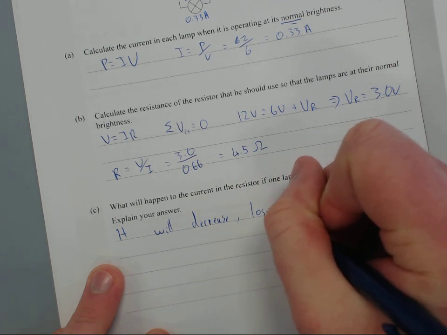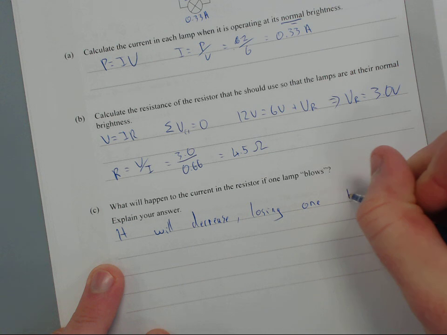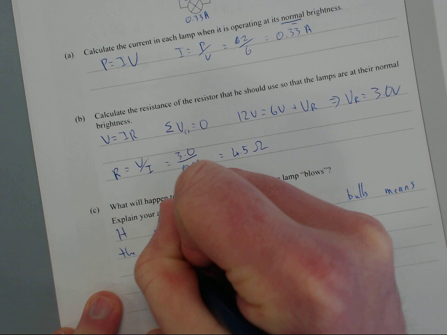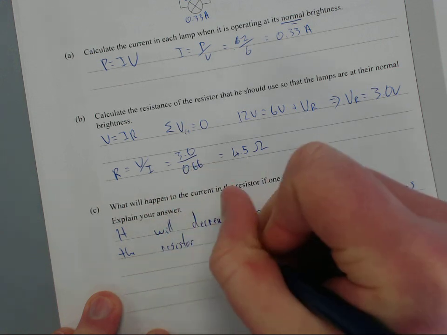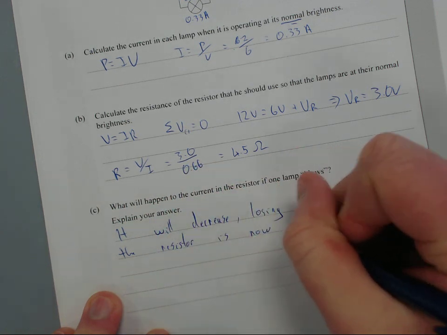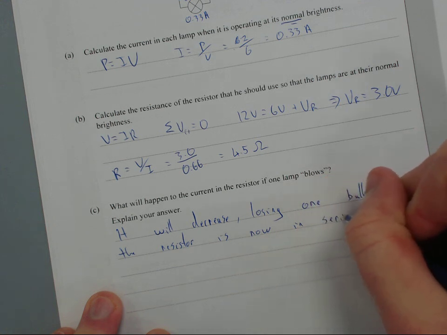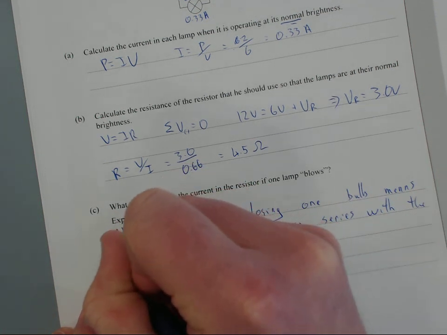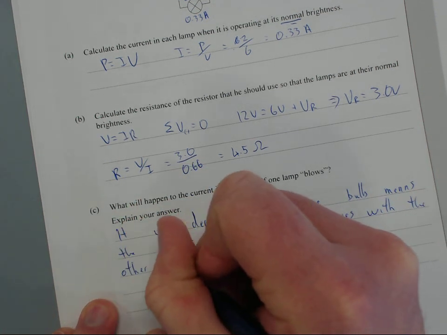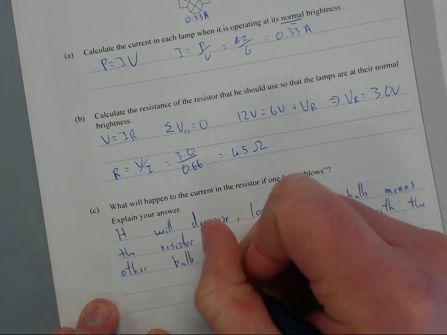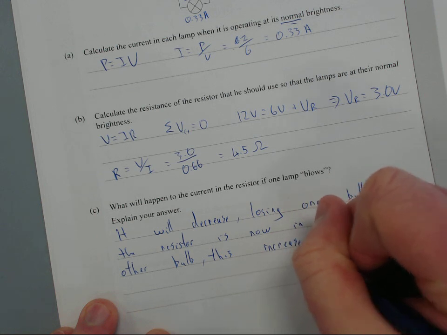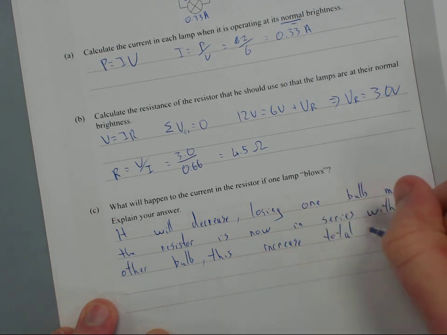Losing one bulb means the resistor is now in series with the other bulb. This increases total resistance of the circuit. Total resistance. I'm not spelling that right.